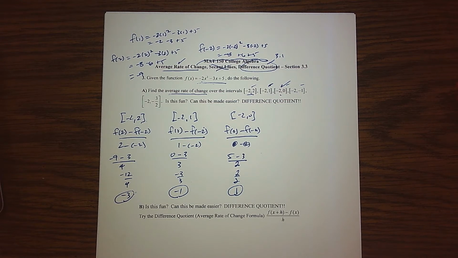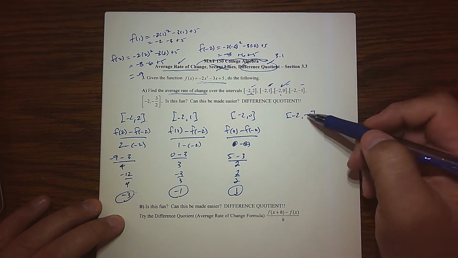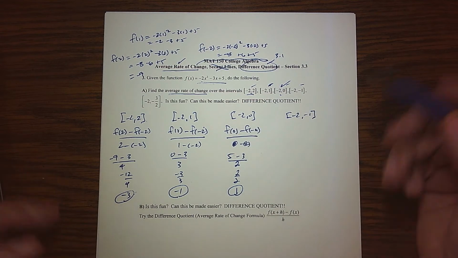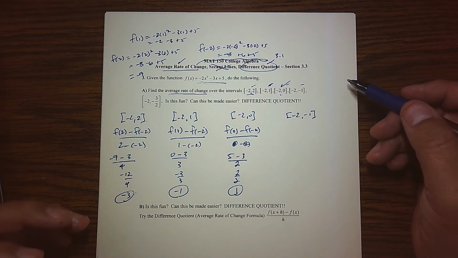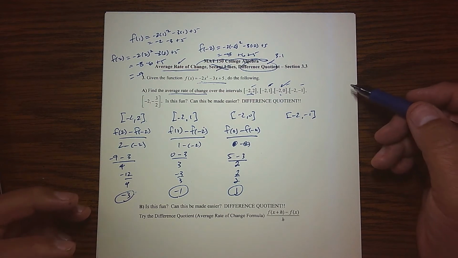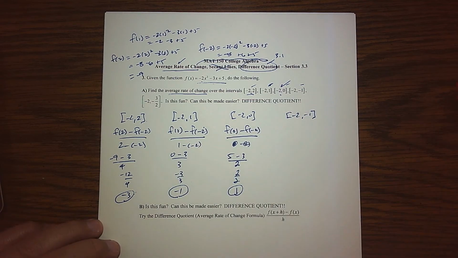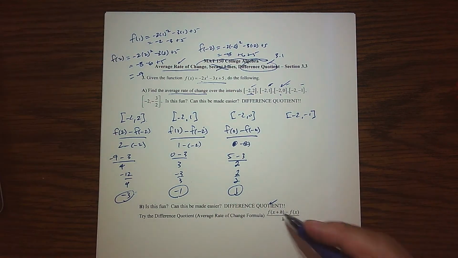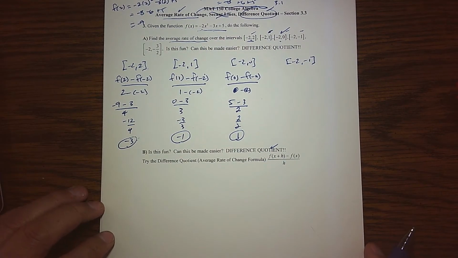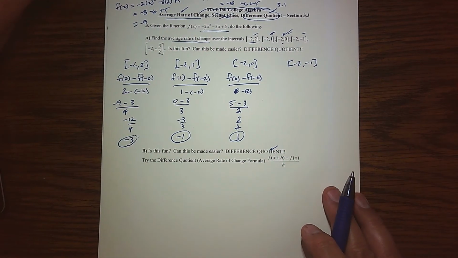I think you guys at this point have the idea. To do the negative 2 to negative 1 interval, we would just fill in the blanks and do all the labor-intensive stuff, but this is getting a little exhausting. Mathematicians at that time saw the same thing, and they asked, is there a way we can do this without all these mechanics? And the answer is yes. So there's your review of the average rate of change. Now let's take a look at the difference quotient for this function and see what happens, and then I promise I'll put these two ideas together.